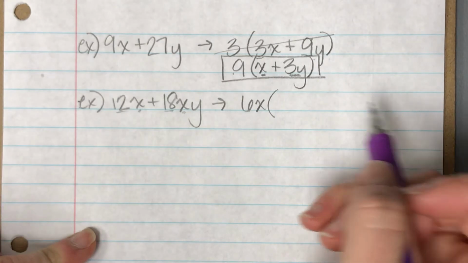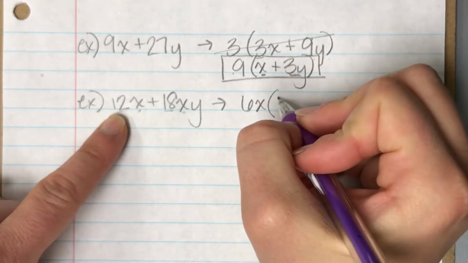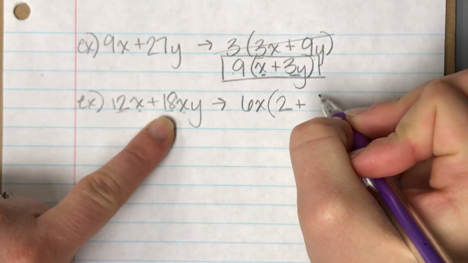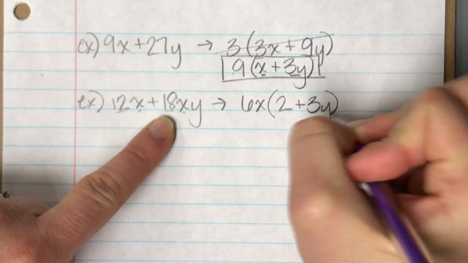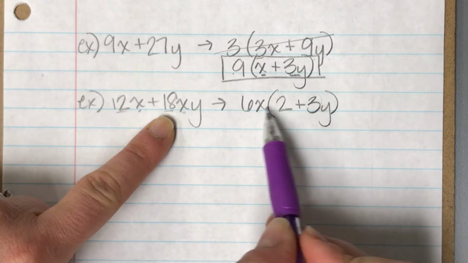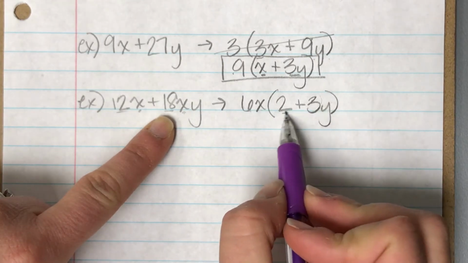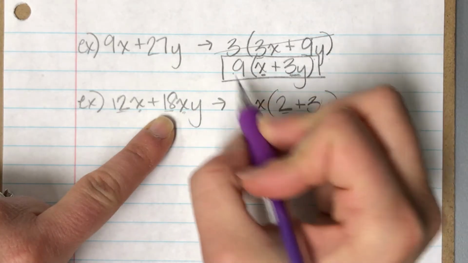So then you figure out, well, I'd have to multiply 6x times 2 to get 12x, and I'd have to multiply by 3y so that it becomes 18xy. So it makes the right pieces. Inside the parentheses, they don't have anything in common.